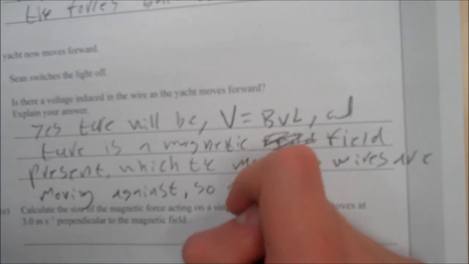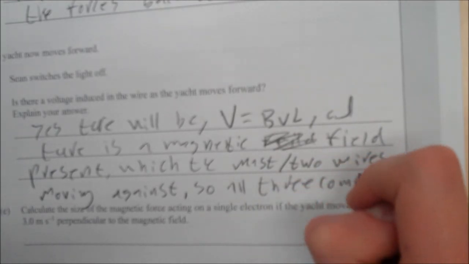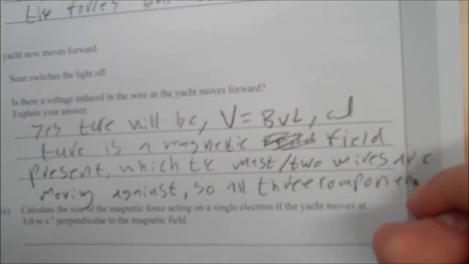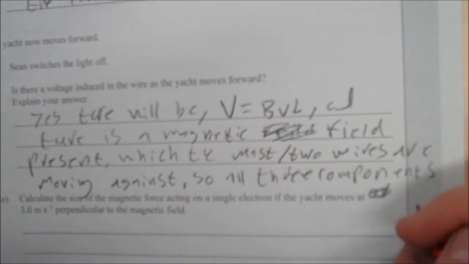So all three components required to induce voltage are present.